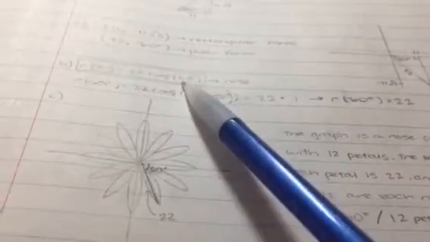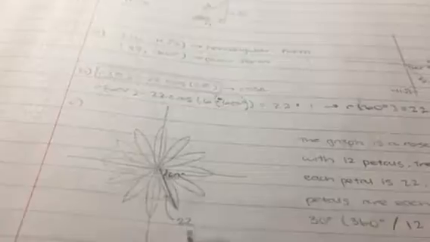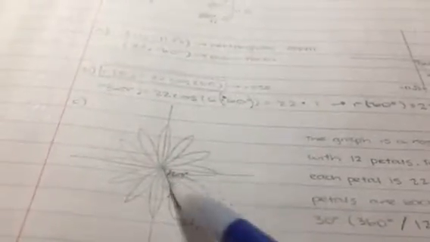So for part C, first I drew out the graph, and as you can see, it has 12 petals because this even number is multiplied by 2 to get the number of petals. And you can see a petal intersects the x-axis because it's cosine, and each petal has a length of 22. I also drew out the point from part A, which is 22, negative 60, and you can see that it is represented on this polar graph.